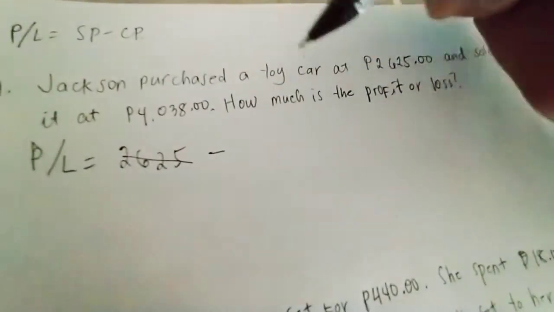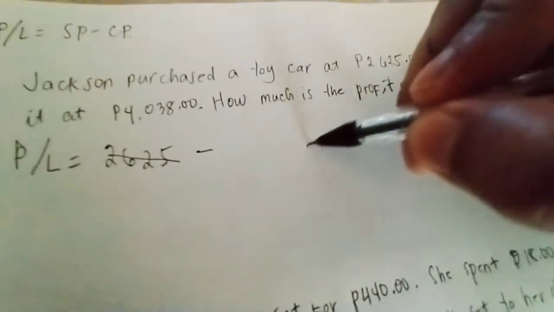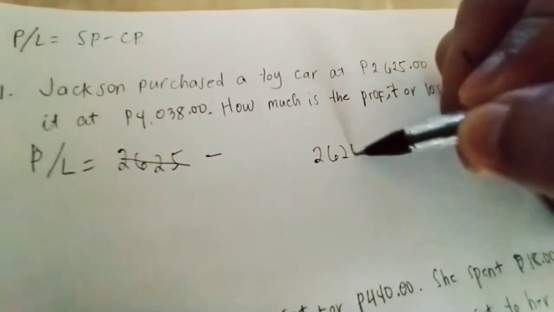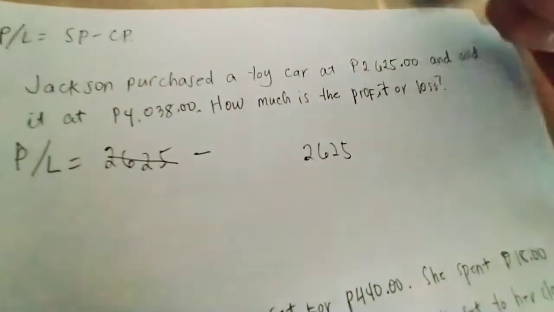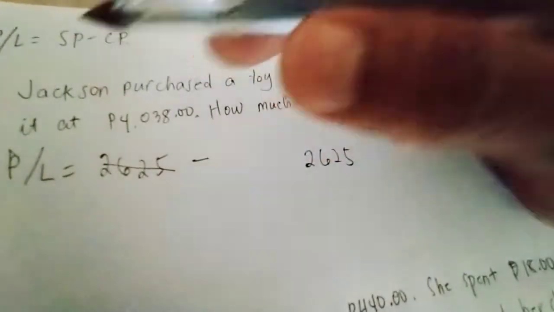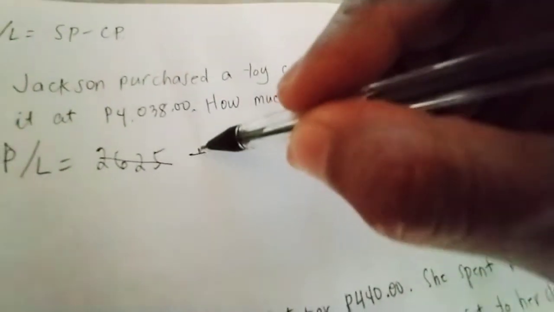Jackson purchased a toy car, ito yung cost niya, 2,625. Yun yung cost price. And sold it, yun na yung selling price. Sold it at 4,038.